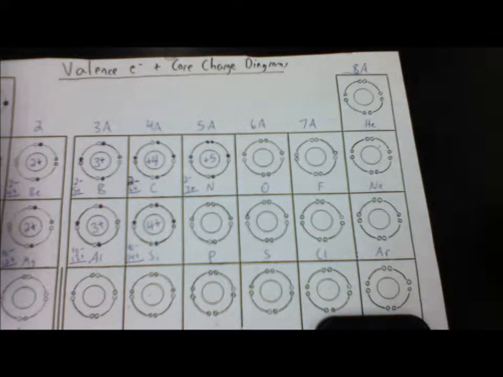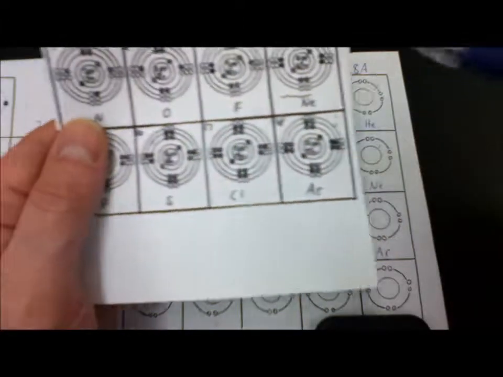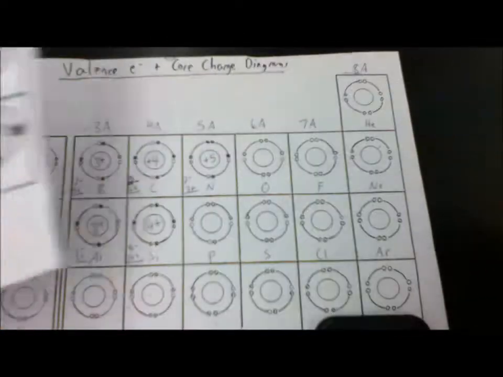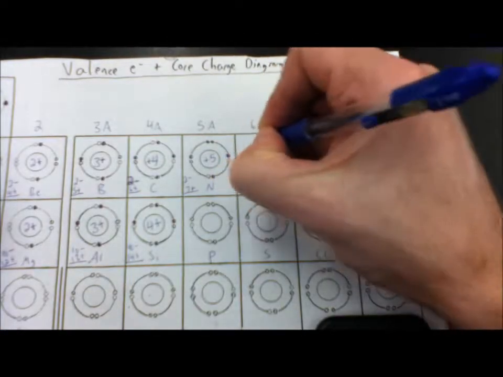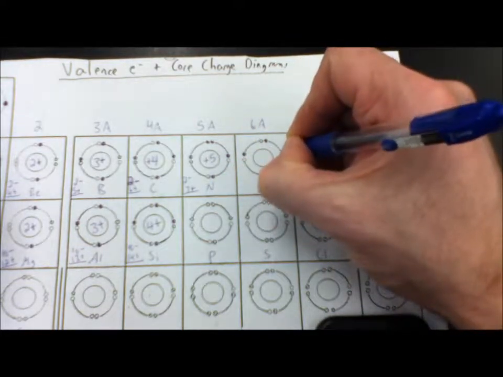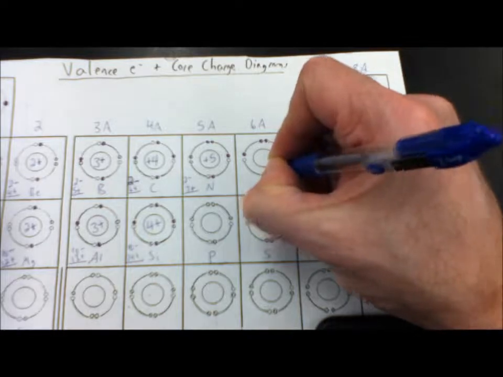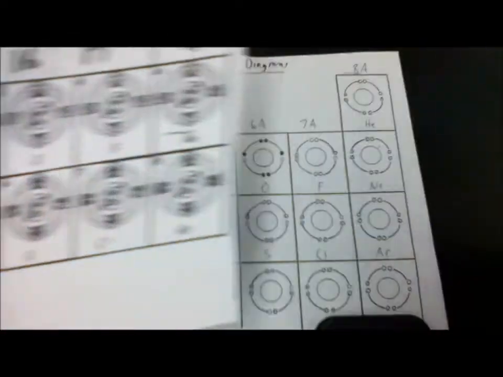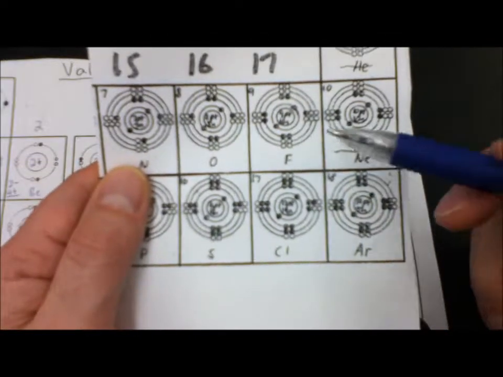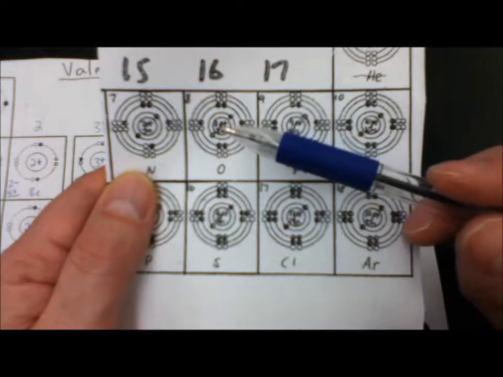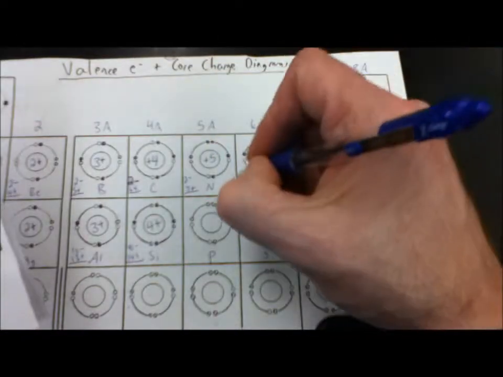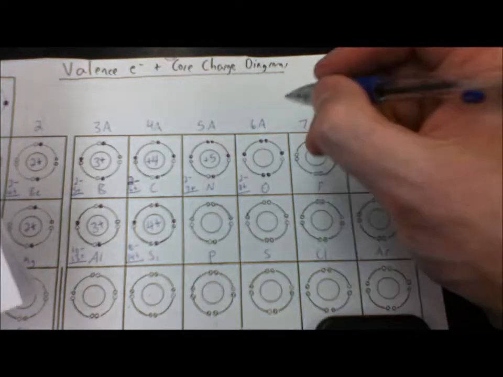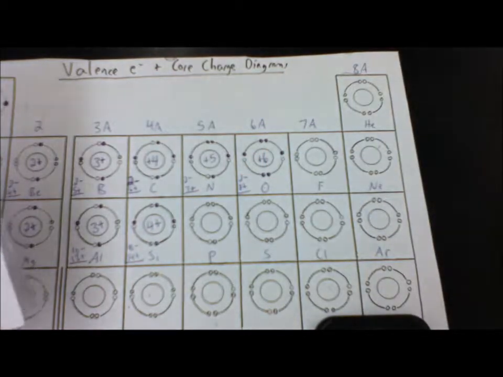Hopefully you're beginning to see some patterns here. Let's move to oxygen. Oxygen has 1, 2, 3, 4, 5, 6 valence electrons. So we go top, bottom, left, right, top, bottom. So there's our 6 valence electrons. How many core electrons does it have? Well, what's left? Those 2 there. So we got 2 negatives. And we get to look at the protons. So it's 8p positive. So that's 8 positives. So 2 negative and 8 positive. When we add the negative and positive integers together, we're going to get an overall core charge of positive 6.